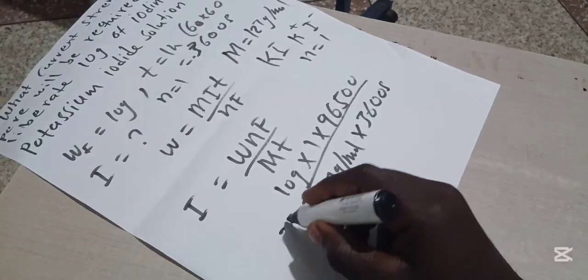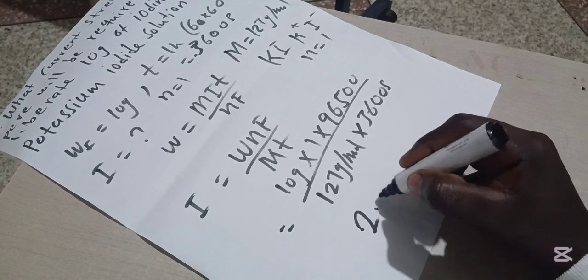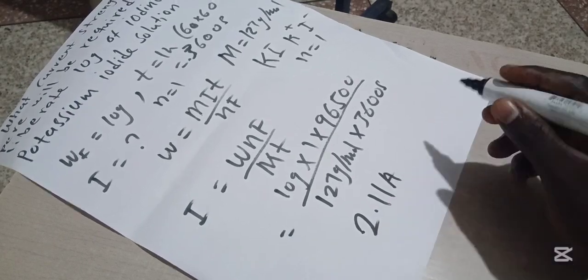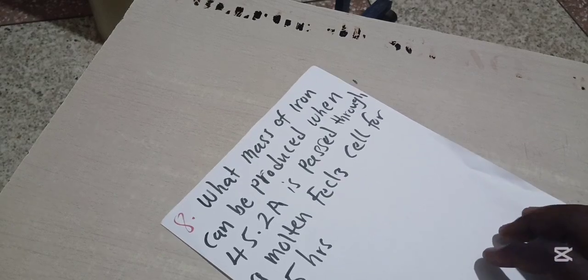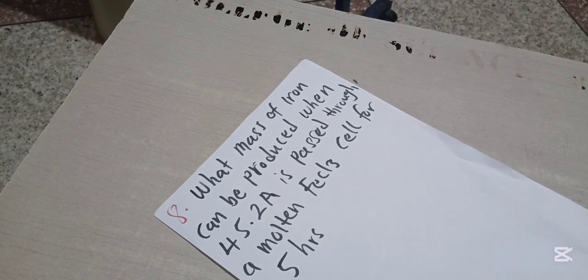This gives us 2.11 ampere. Let's solve 2 more examples, including this.